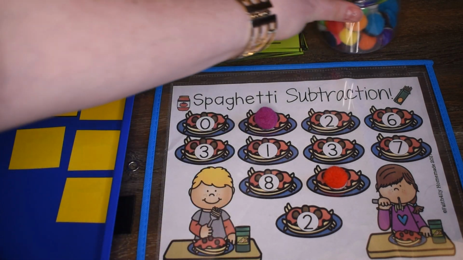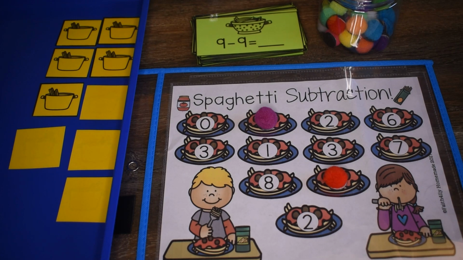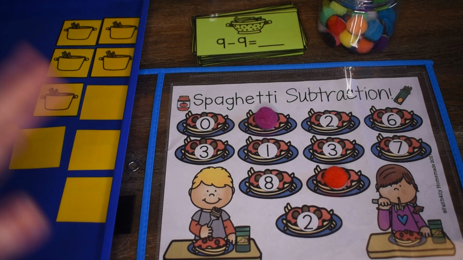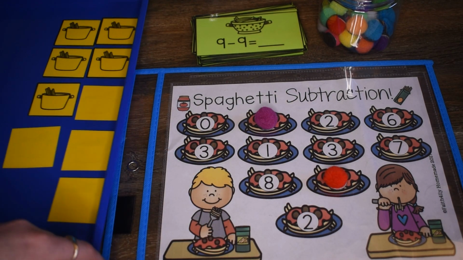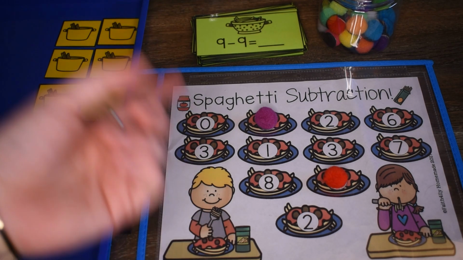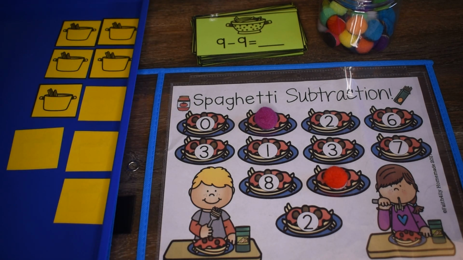They're going to just continue on doing the cards and covering up their answers. And this one is super fun. I love it. Kids love it. And we get to think about eating, right?